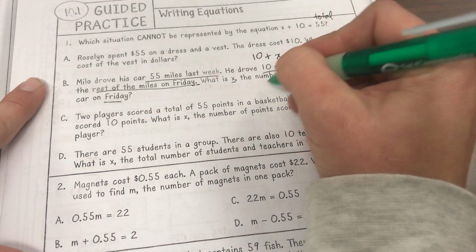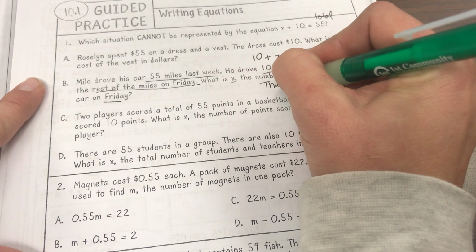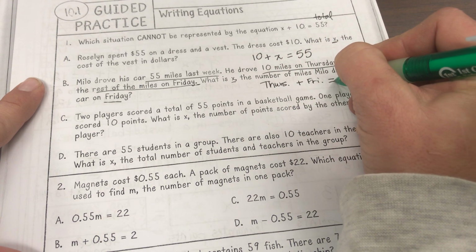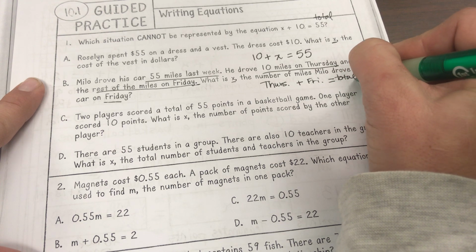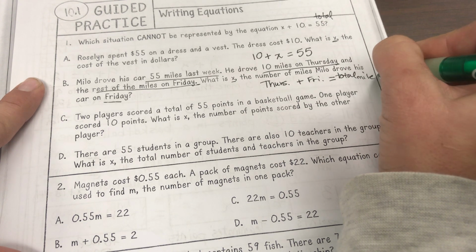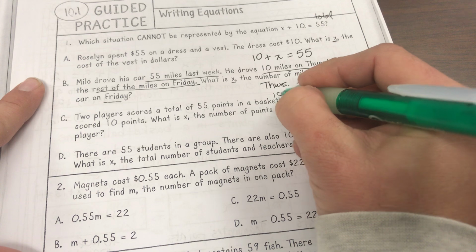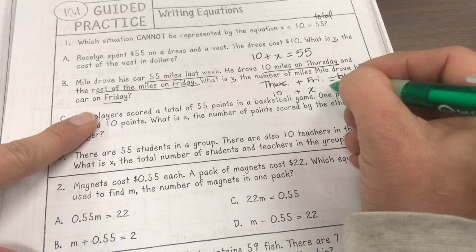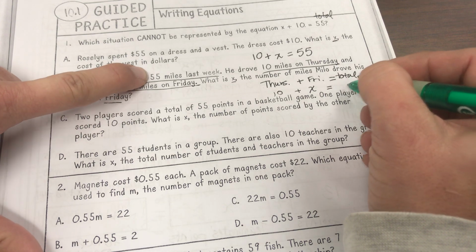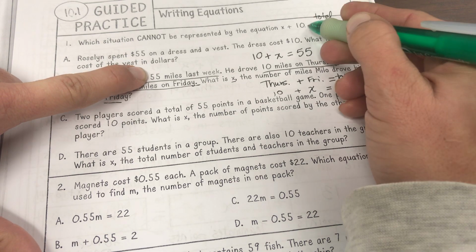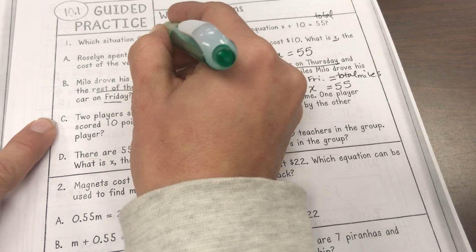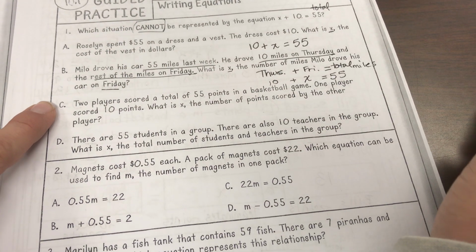So he drove Thursday plus Friday, and that equaled the total miles, right? Okay, so on Thursday he drove 10, on Friday he drove X, and the total miles that he drove was 55. So again, that looks very similar to this, okay? We want one that cannot be it.